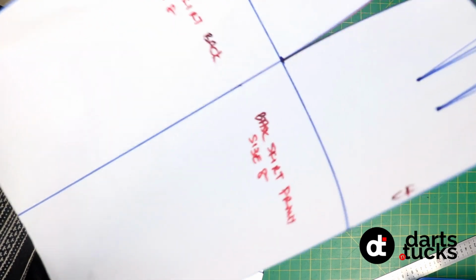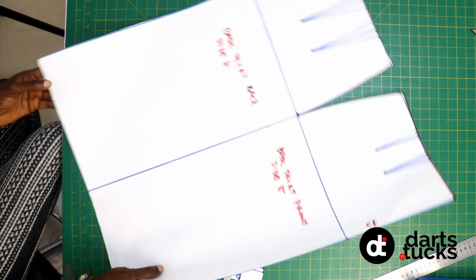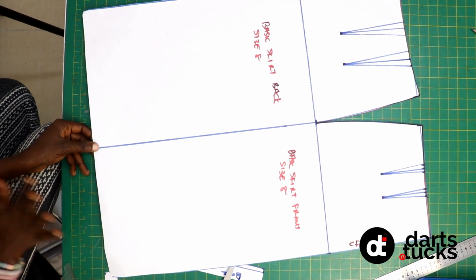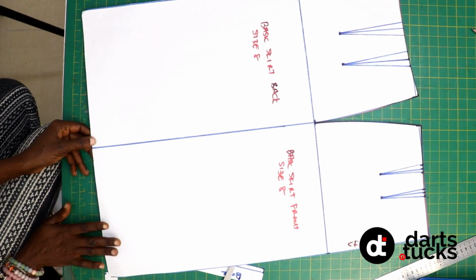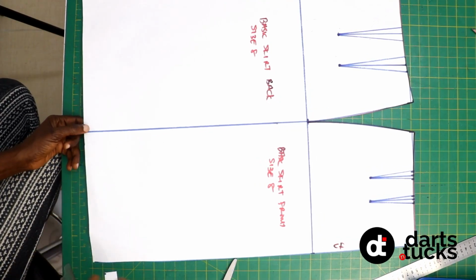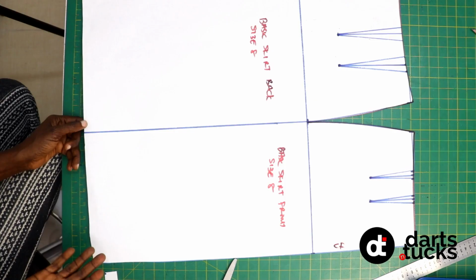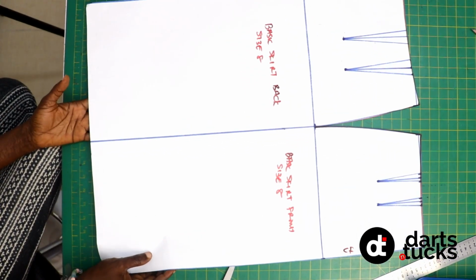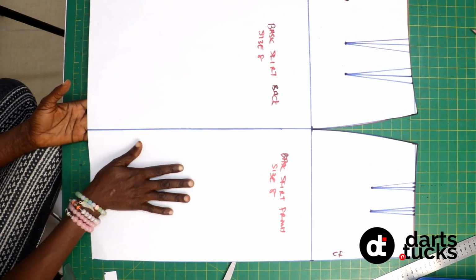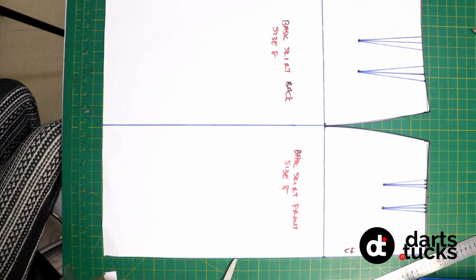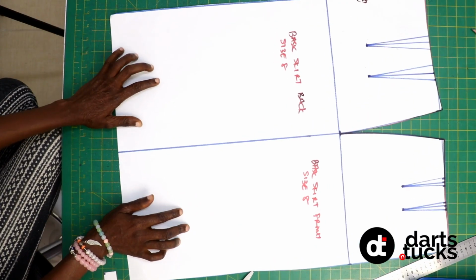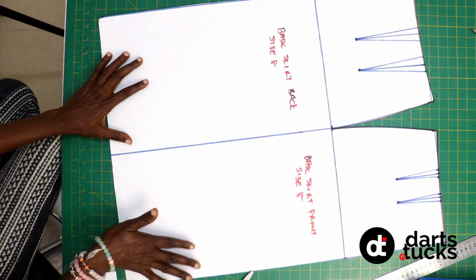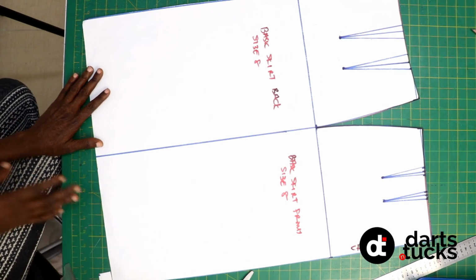So this is the original pattern. You don't destroy it. So if you are going to use this to create any other design, you're going to trace it out. So maybe in our next class, I'll show you how to trace out your pattern and all that. So this is kept so that anytime you want to design for this particular size or this particular client, just take it out, put it on a fresh sheet of paper, trace it out, mark it, and then you can start to create.